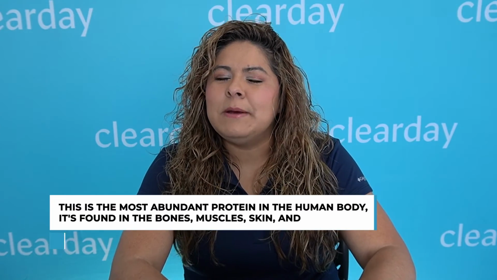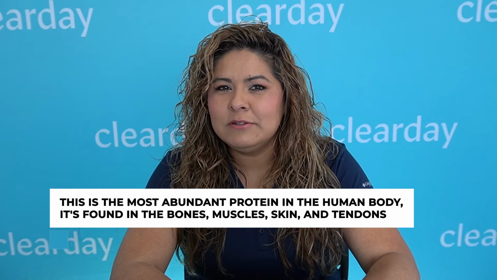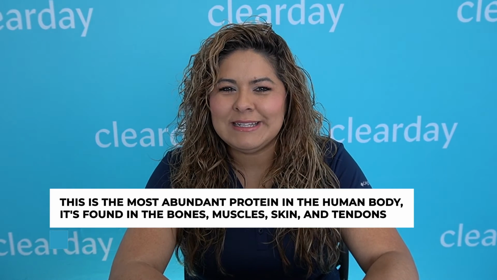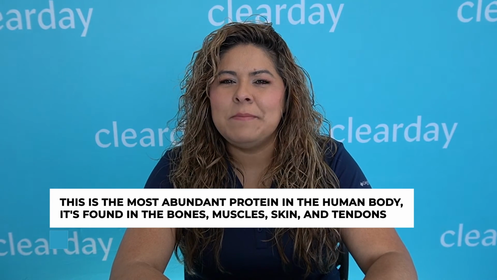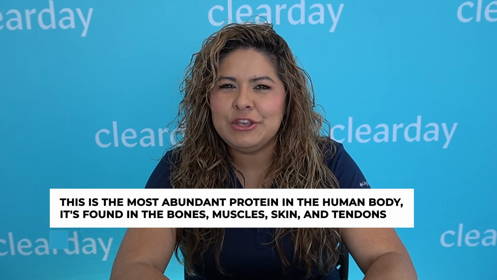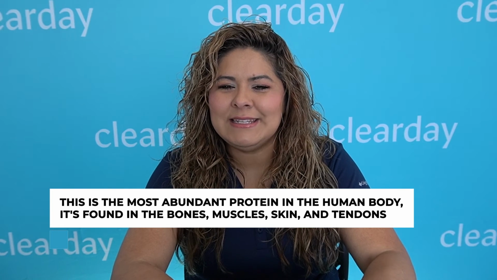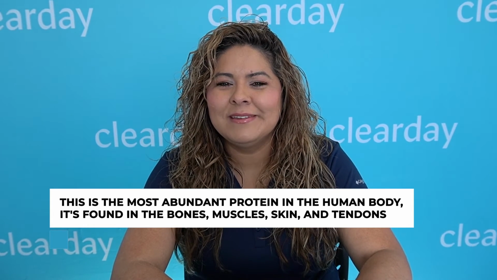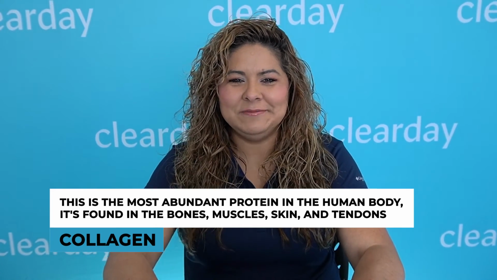Number 11. This is the most abundant protein in the human body. It's found in the bones, muscles, skin, and tendons. What is it? What do we call that? Do you know what it's called? The answer is collagen. Collagen.